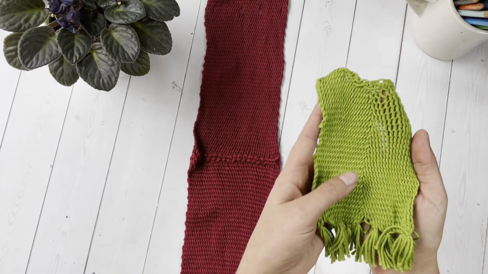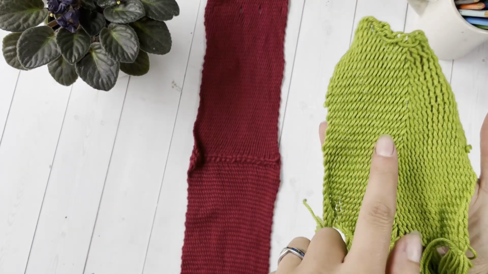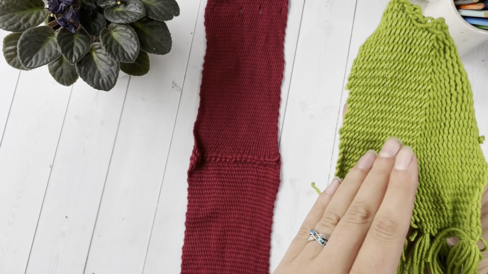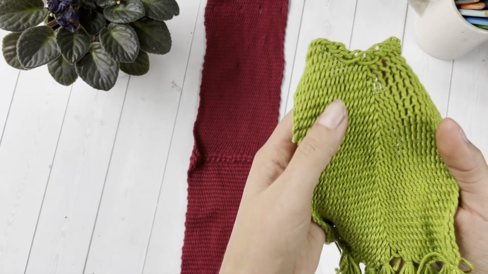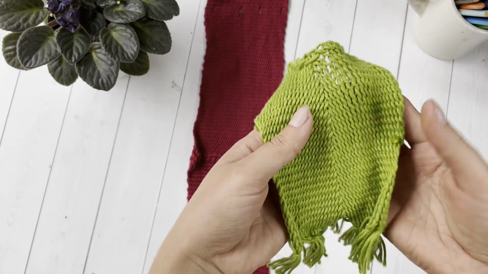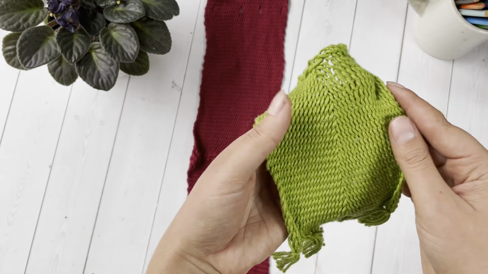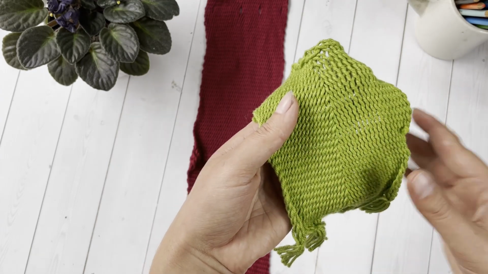And I'll bring it a little closer so you can see that these are making a slant downwards towards the left. And then on the right half of the cloth, you'll see that these threads are slanting in the opposite direction. So they are slanting down to the right.